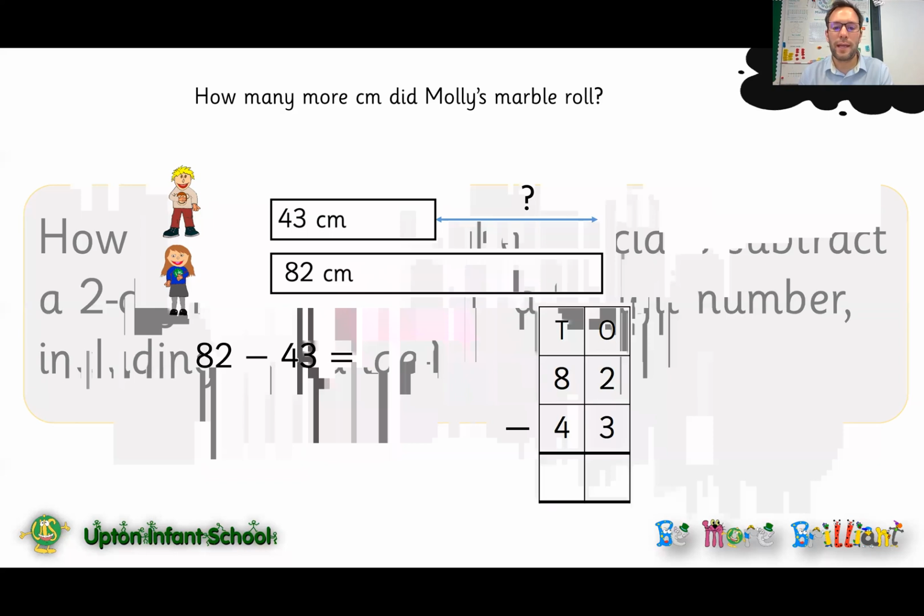Now, we will need to take away our ones first. So if we look at our ones column, we need to take 3 away from 2. Can we take 3 away from 2? We can't do that, can we? Because we haven't got enough ones. What are we going to do, everybody? Exchange. We need to exchange a 10 for 10 ones. So let's cross out the 8 10s, and let's just have 7 10s in there.